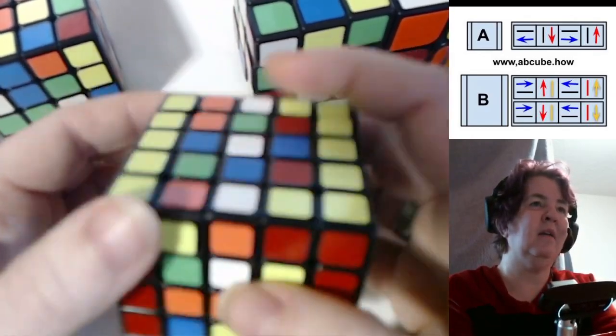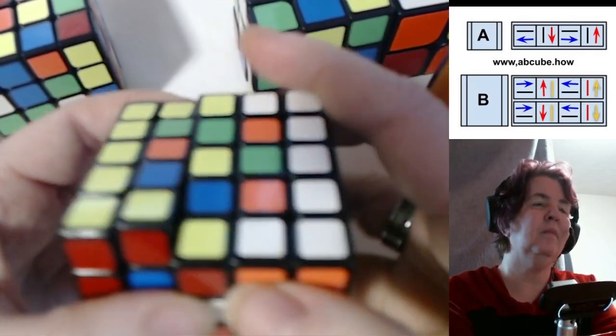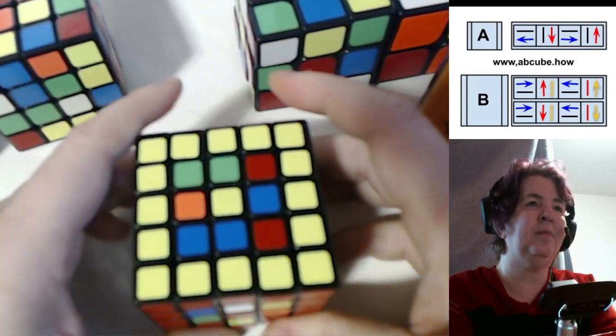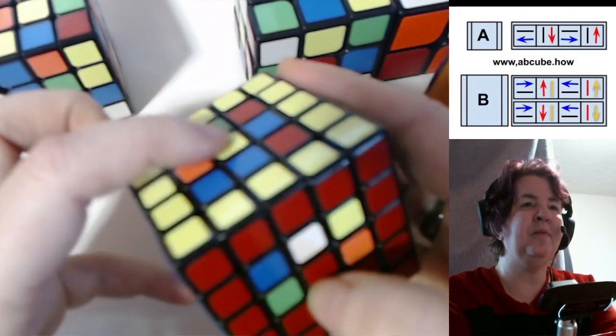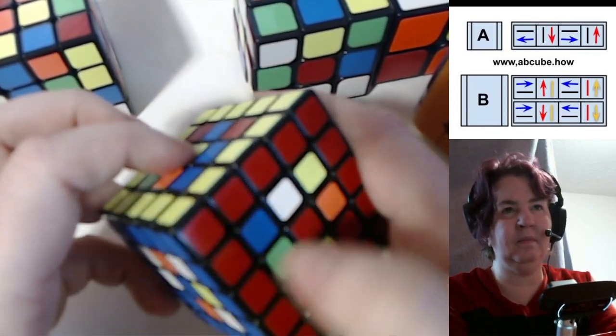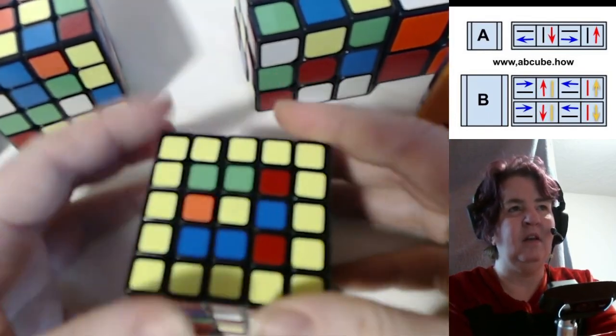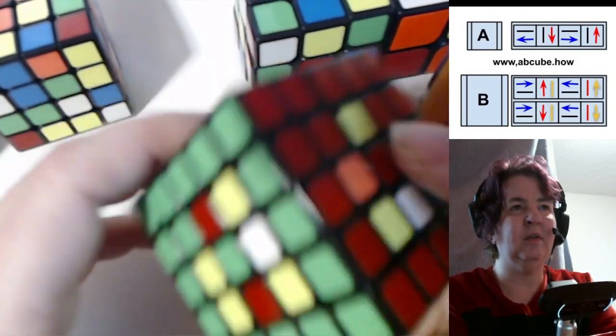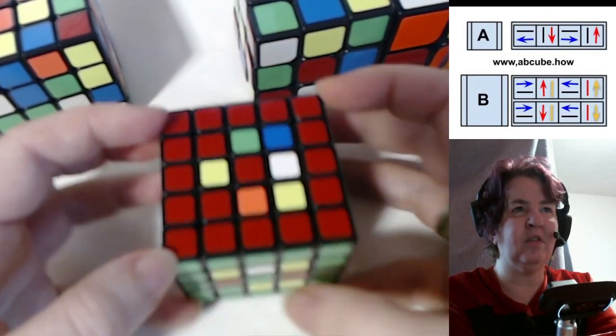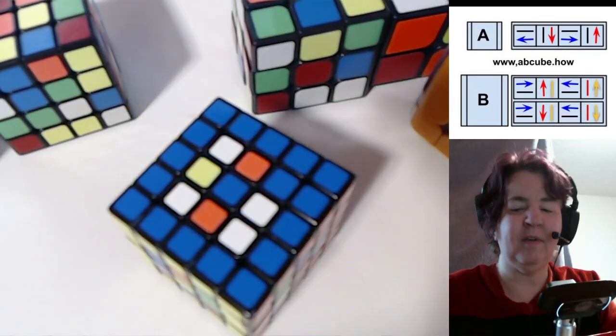Line the edges back, and sometimes your center will be in box formation, but your corners and your edges will still be solved as long as you've kept your corners correct. So that's something fun to know.